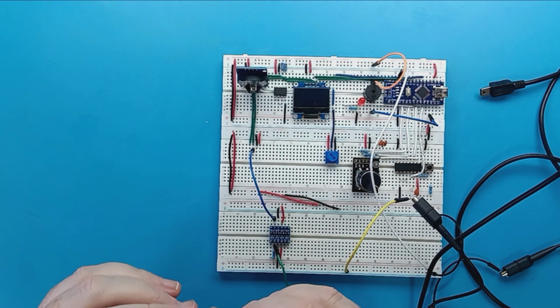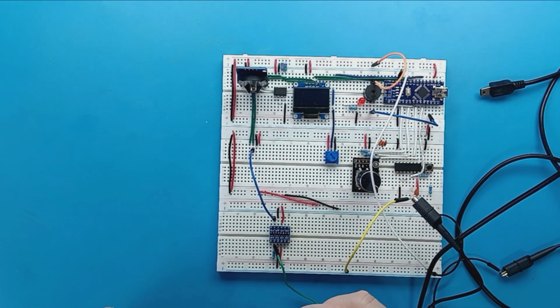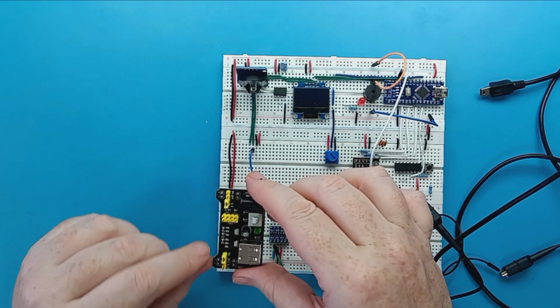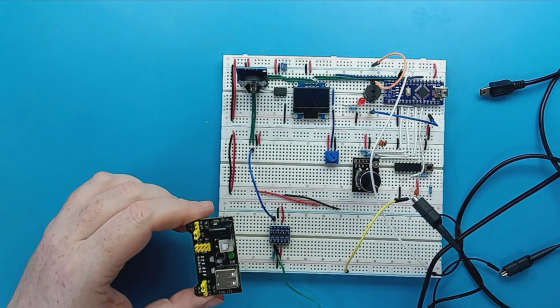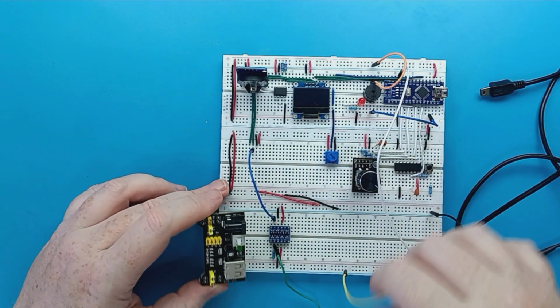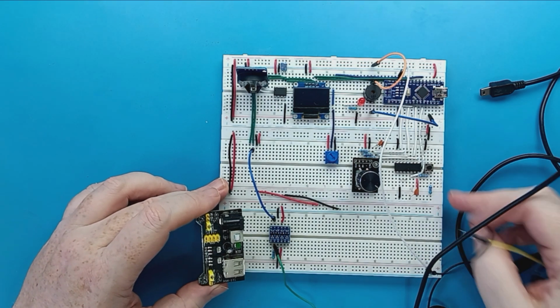Always make sure you have polarities correct, positive, negative, and I want this one to be 5 volts. Okay, so the mark positive, negative, positive, negative. That's something you don't want to get wrong.